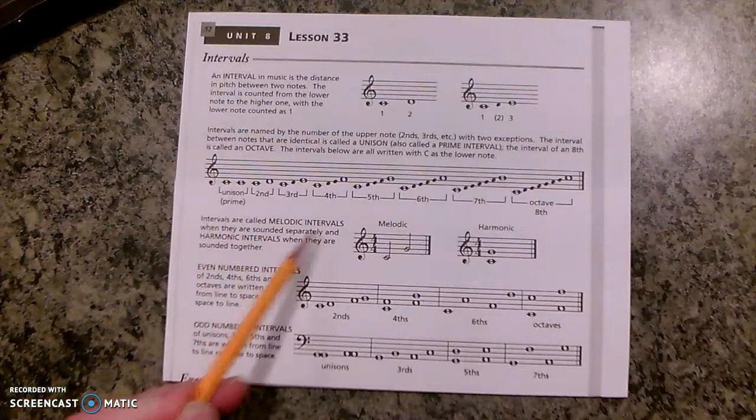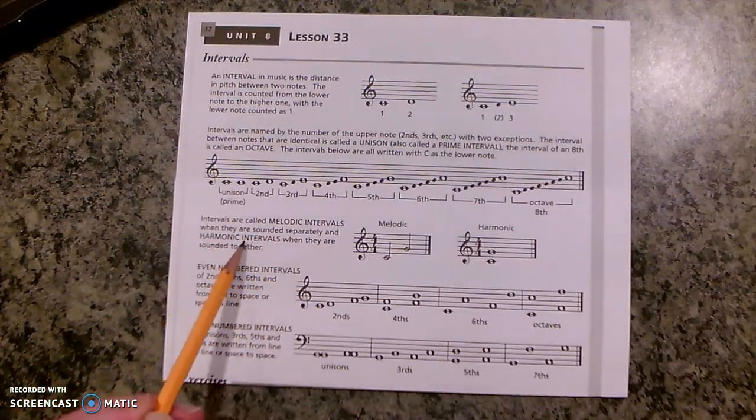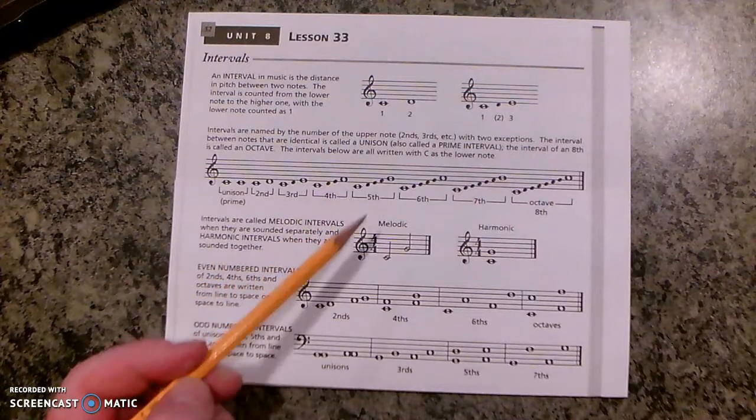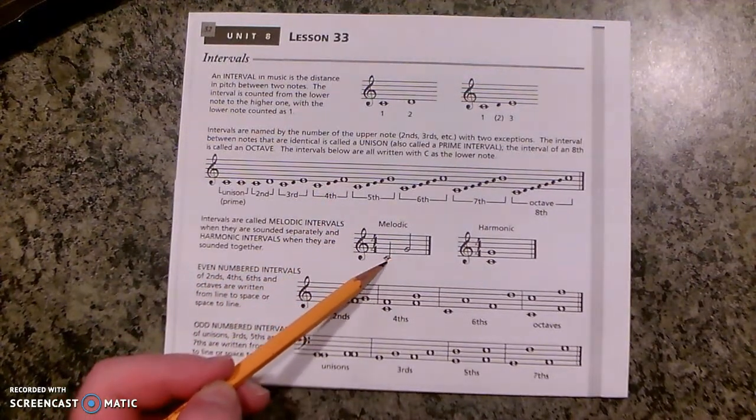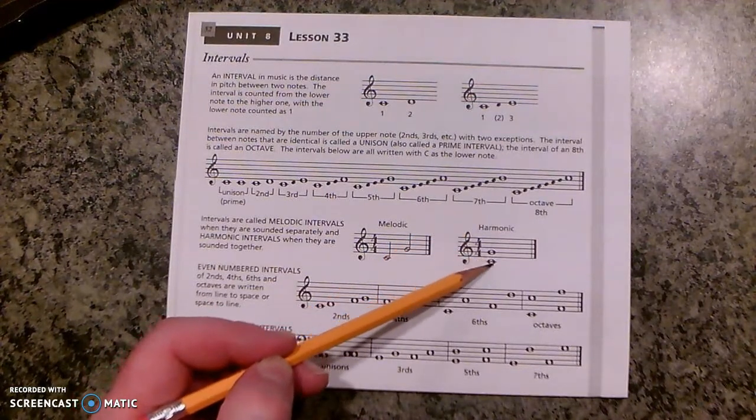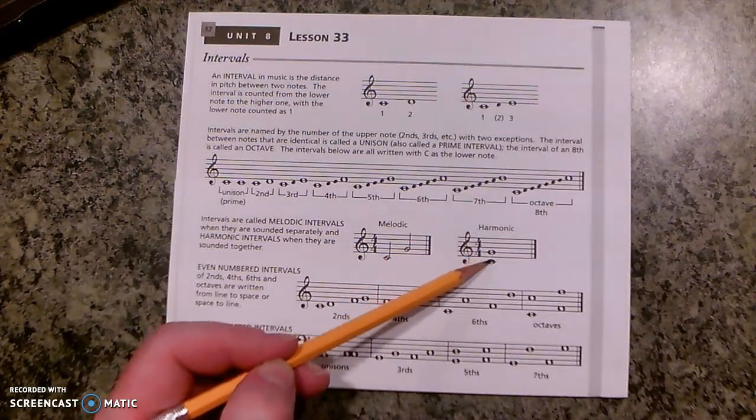Intervals are called melodic intervals when they are sounded separately, and harmonic intervals when they are sounded together. So you see here, this is a melodic fifth because the notes are played separately. When we play them at the same time, that creates harmony. So this would be a harmonic fifth.